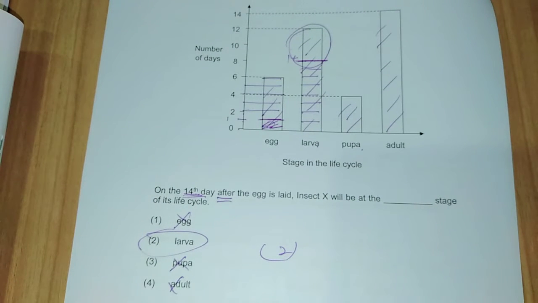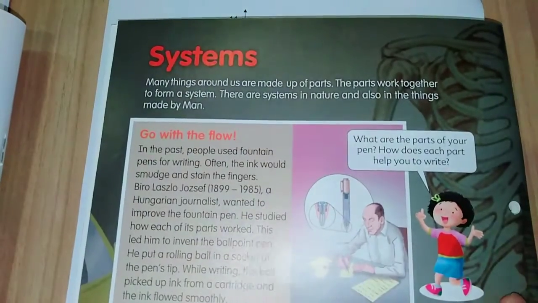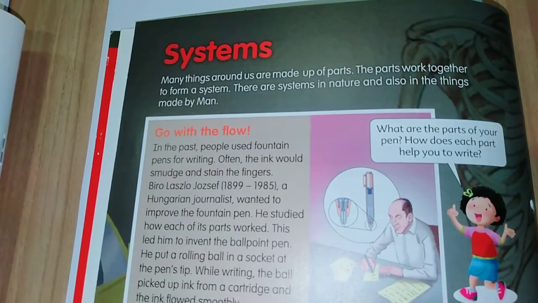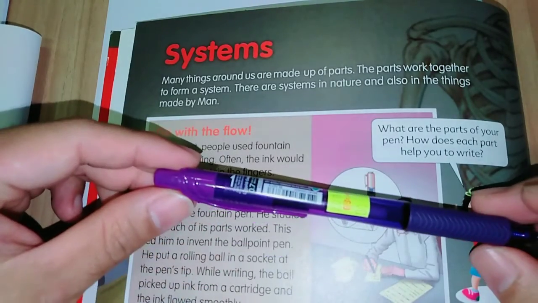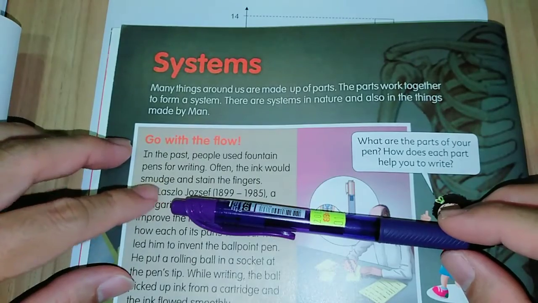Now we're going to move on to revising about systems. So what are systems? If you have a P3 lower block textbook, you will notice systems. It's very important. Most of the things around us are made out of systems. For example, this pen itself is a system. It simply means that it has many parts, and the parts work together to form a system.